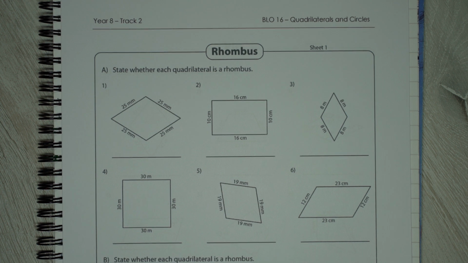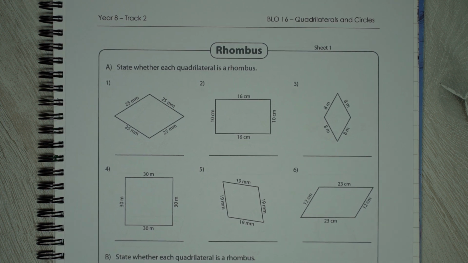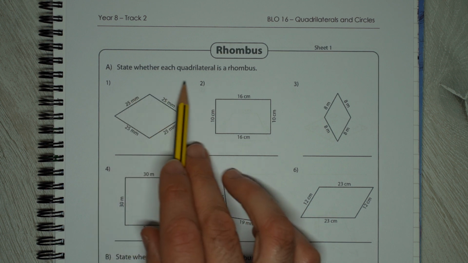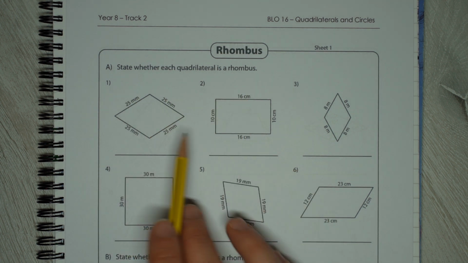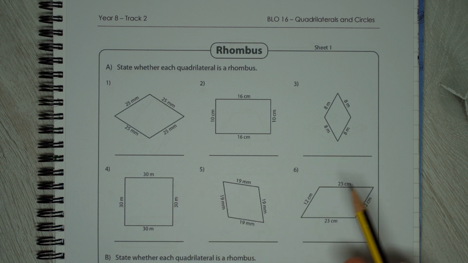Page 3, you have two exercises, A and B. The first one, A. State whether each quadrilateral is a rhombus. So we have several quadrilaterals here. Those quadrilaterals that you think are a rhombus, just write yes on the line. Okay? Those that are not a rhombus, just write no.